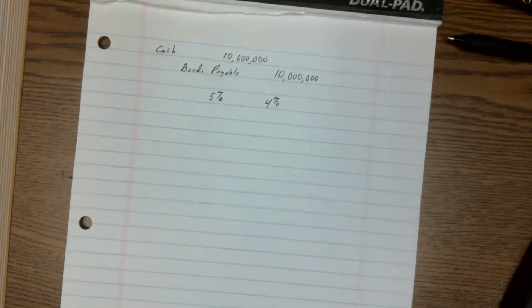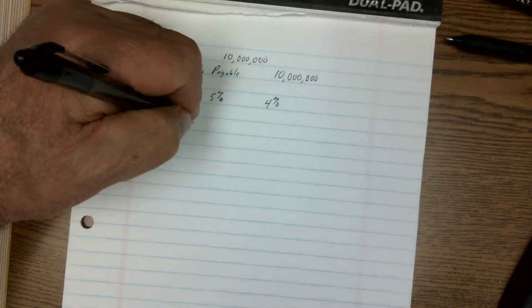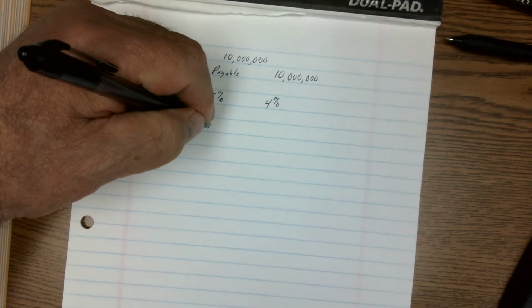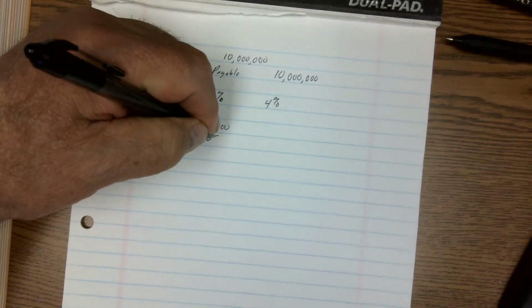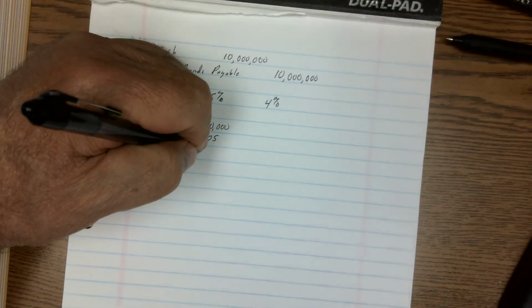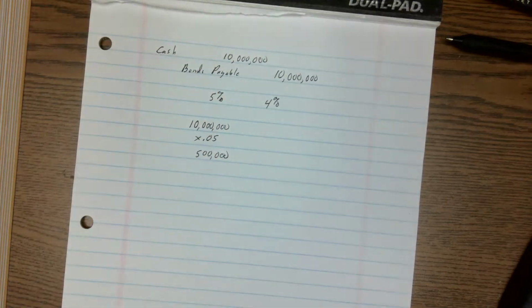Okay, so I want to issue $10 million of face value, so 10 million times 0.05 is going to be 500,000. So that's the amount of interest that I pay every year.